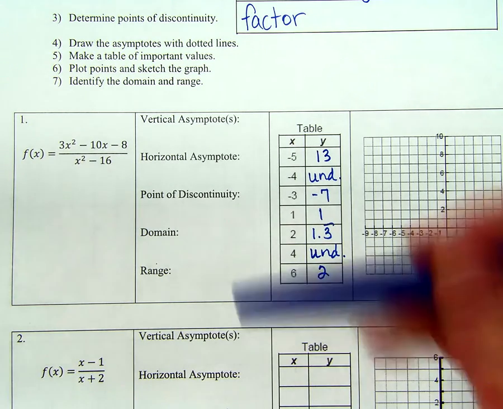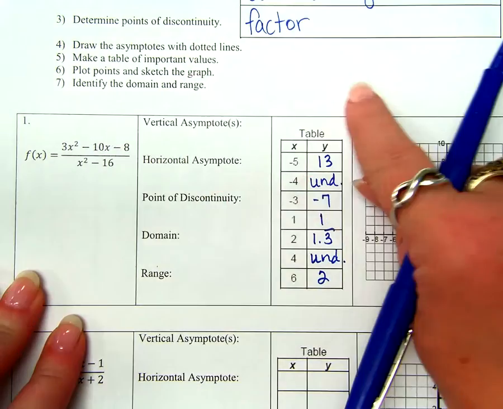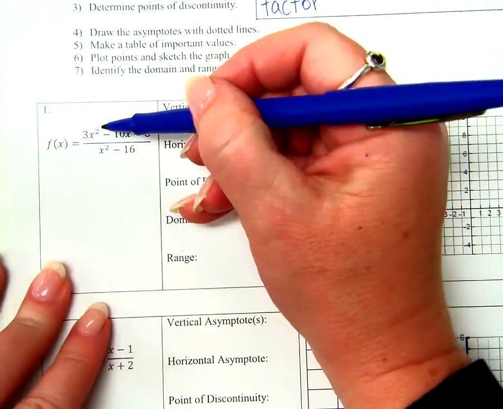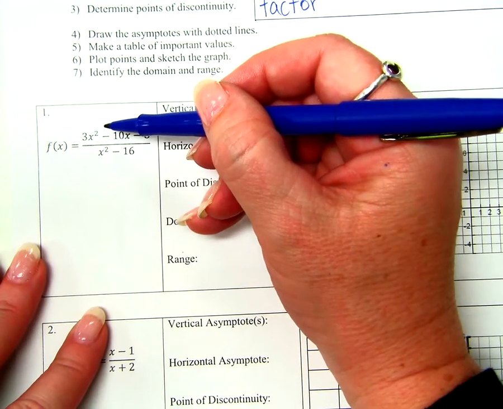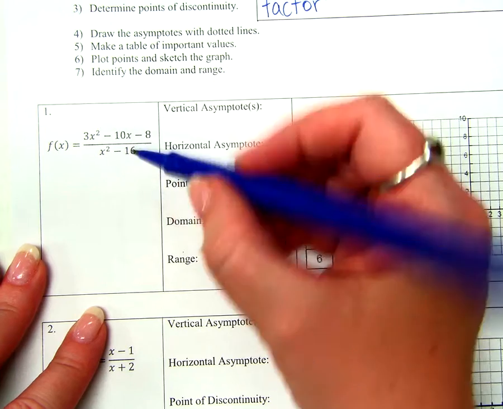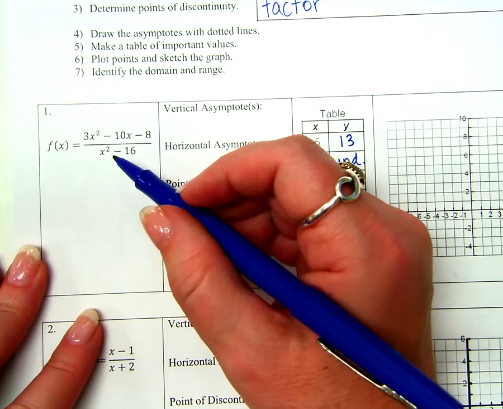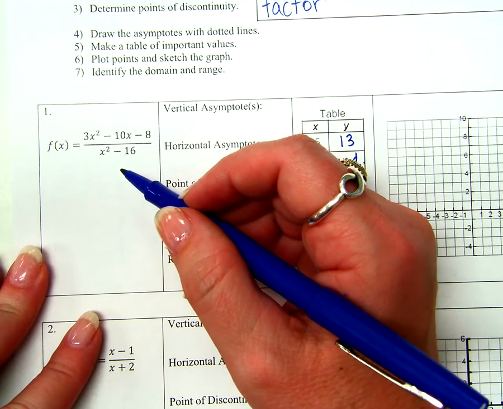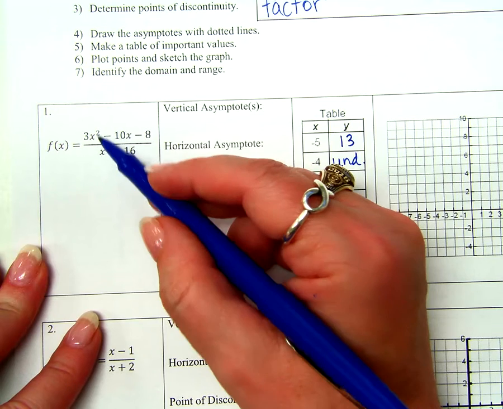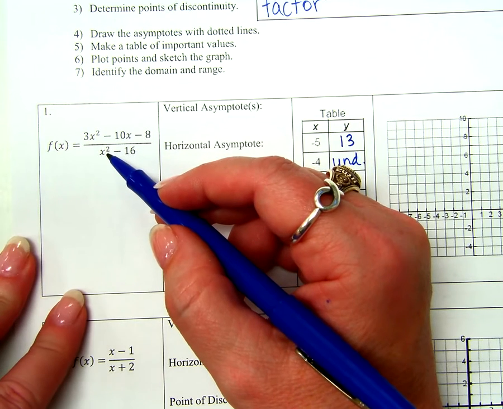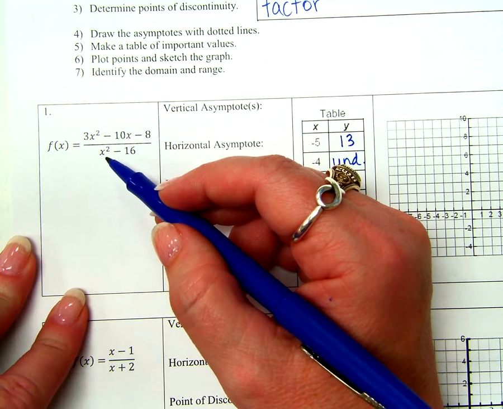Horizontal asymptotes, right? Because all I'm doing is looking at the degree. Remember, that's what we wrote up here? Look at the degrees. What's the degree of the numerator? 2. What's the degree of the denominator? 2. Remember what degree is? Highest exponent. Because these are the same, what do I do? I divide the leading coefficients.